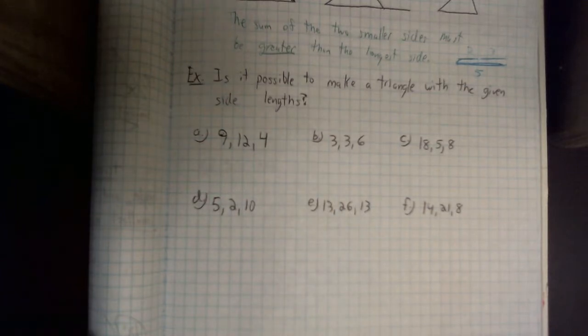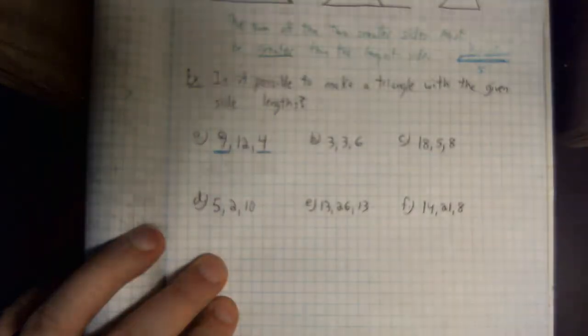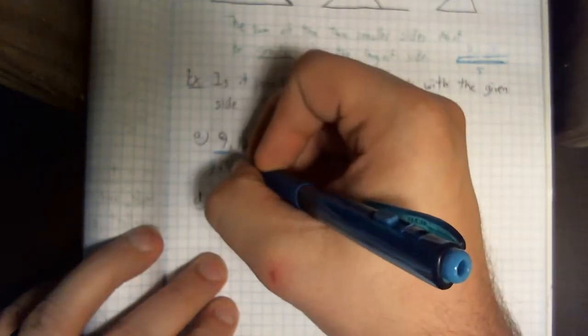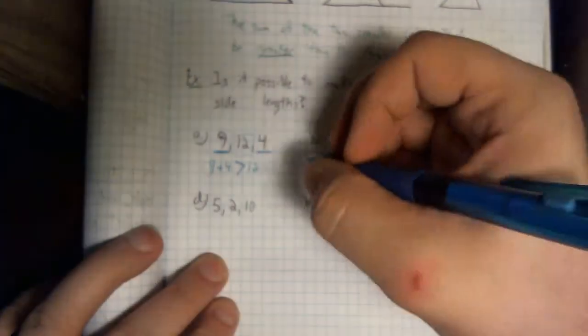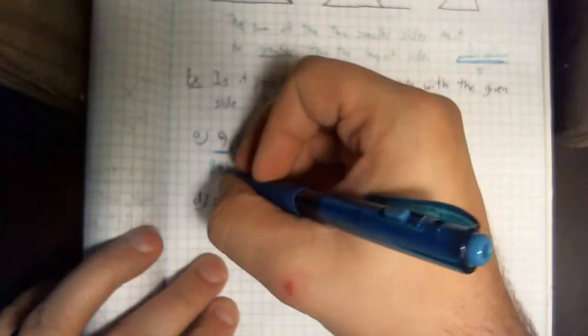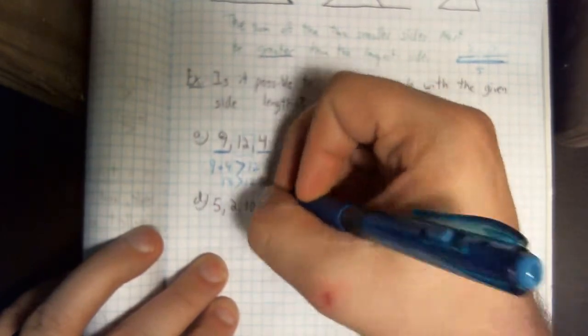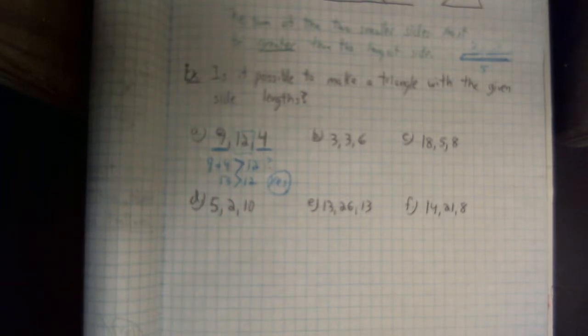Here we see that our two smaller sides are 9 and 4. So if we add 9 plus 4, the question is, is that greater than the largest side of 12? Well, 9 plus 4 gives us 13, which is greater than 12. So yes, we will make a triangle out of those sides.